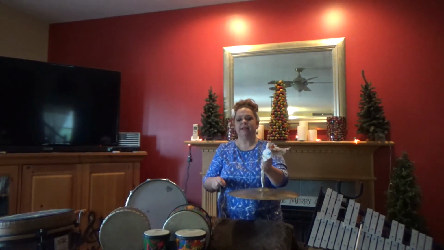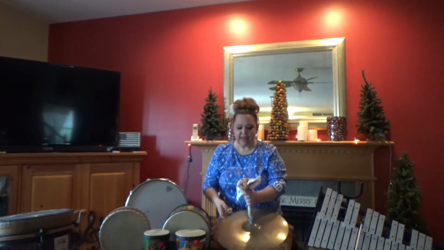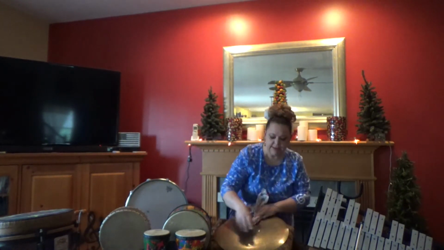If I take something metal and I run it across the cymbal, I might be able to even make a sound that sounds like a magic wand. So you can see that I haven't changed my cymbal in any way, but I have changed the sound of it just by what I'm using to strike it or scrape it to make different sounds.